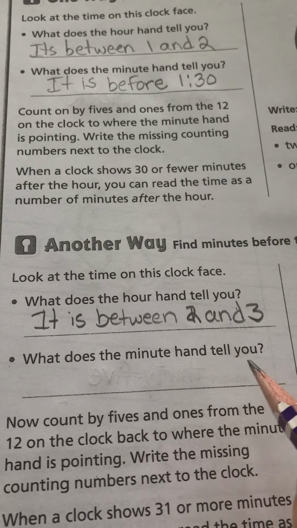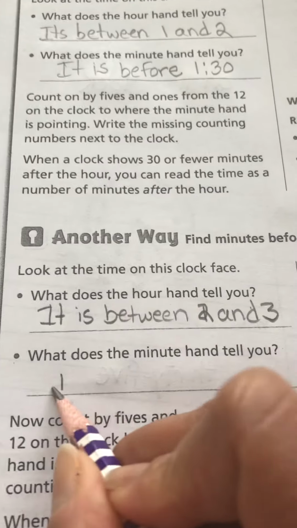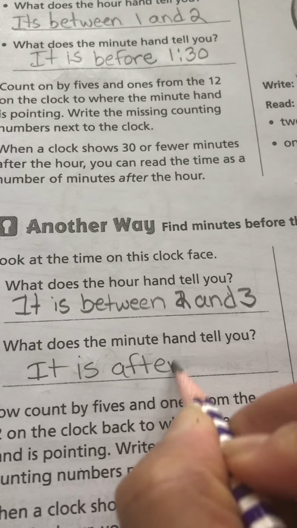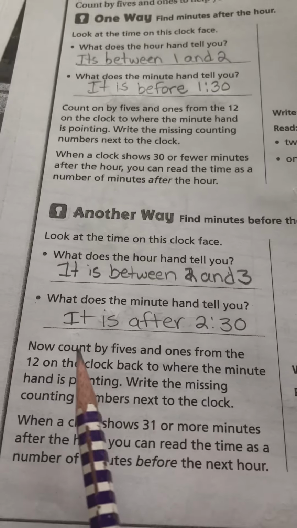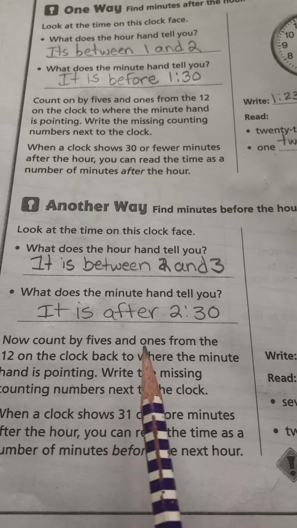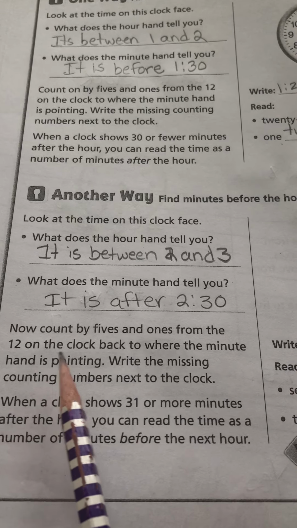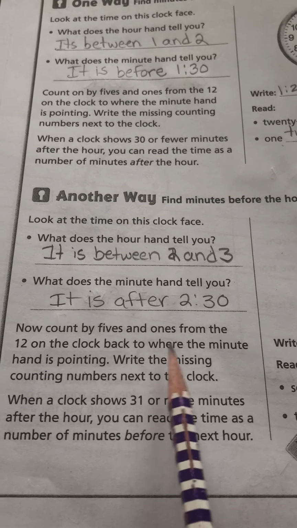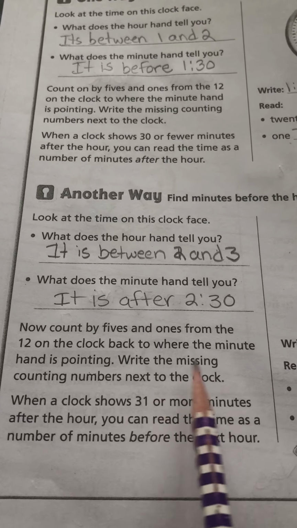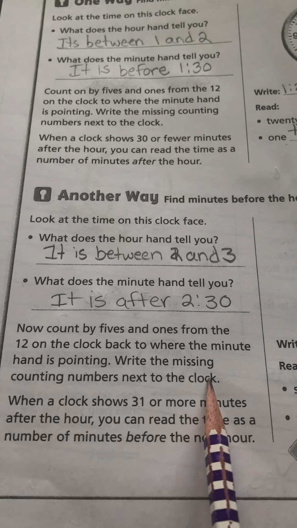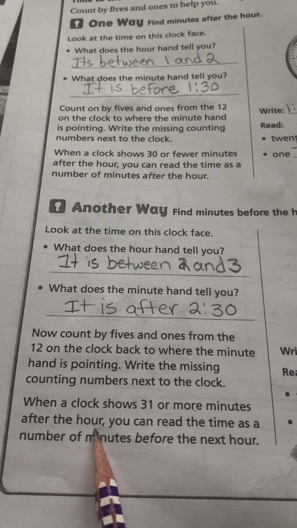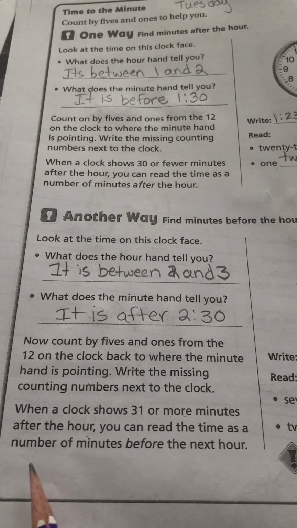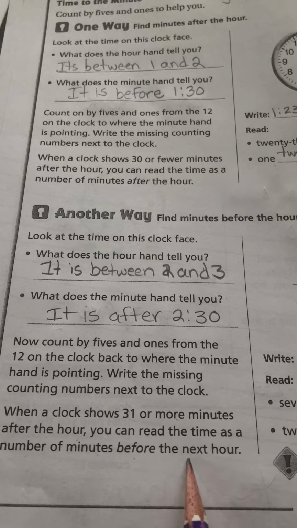What does the minute hand tell you? It is after 2:30. Okay? Now it's going to tell us what to do. Now count by 5s and 1s from the 12 o'clock back to where the minute hand is pointing. Write the missing counting numbers next to the clock. When a clock shows 31 minutes or more minutes after the hour, you can read the time as a number of minutes before the next hour.